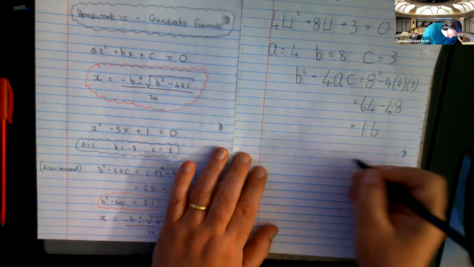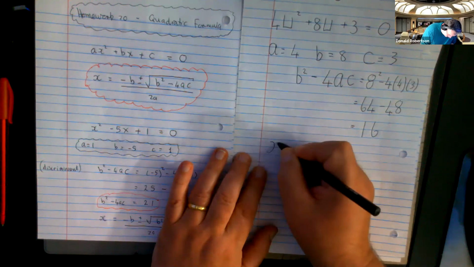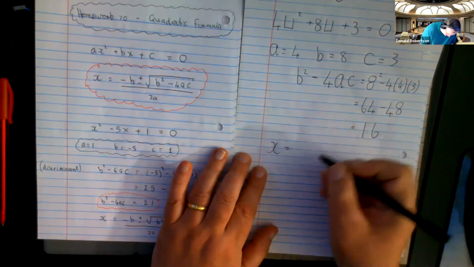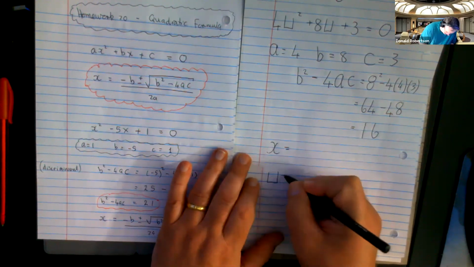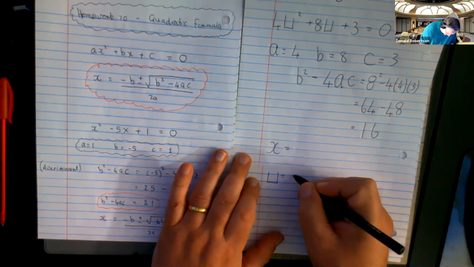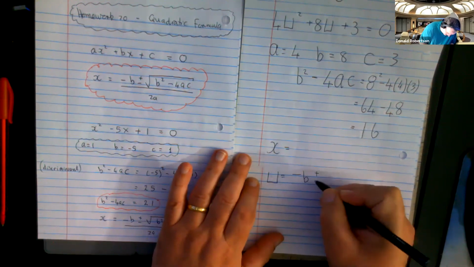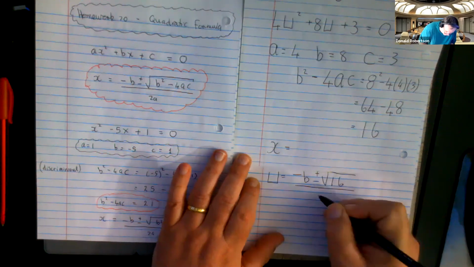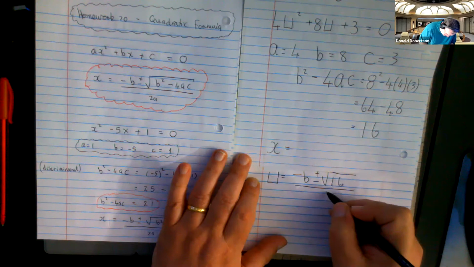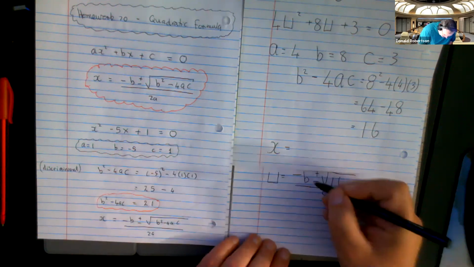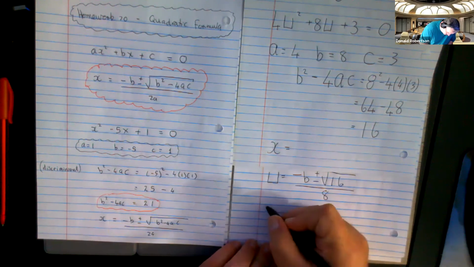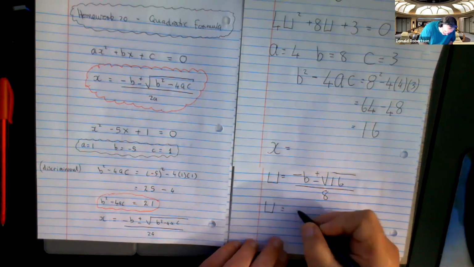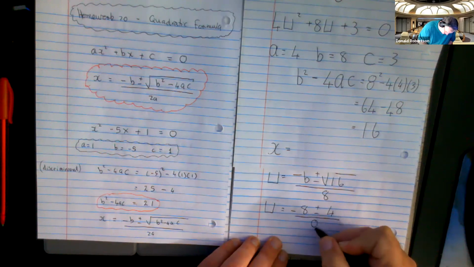So I guess technically it's not x equals, but it's going to be u equals. And it's going to be negative b plus or minus the square root of 16 divided by 2 times 4, which is 8. And I guess I'll need a new line for this one. It's going to be negative 8 plus or minus 4, all divided by 8.